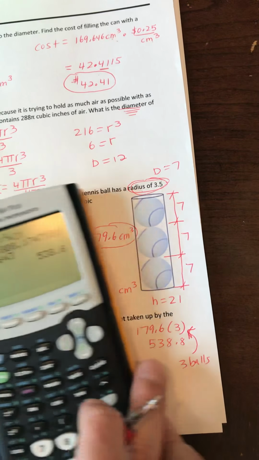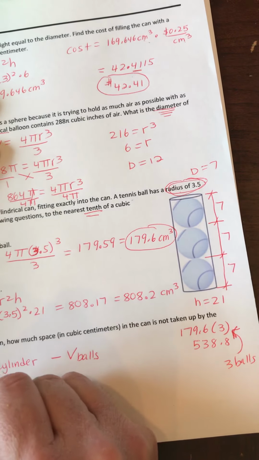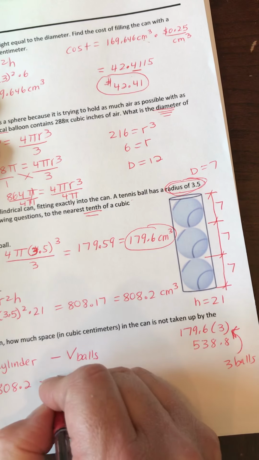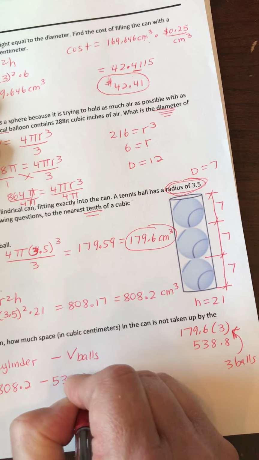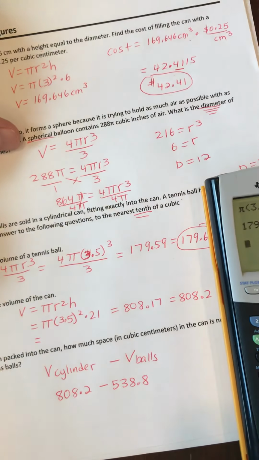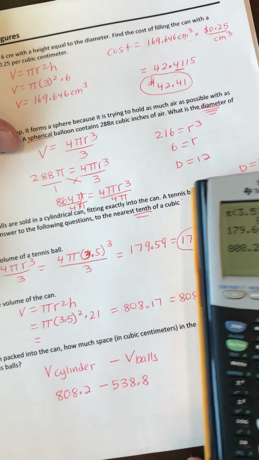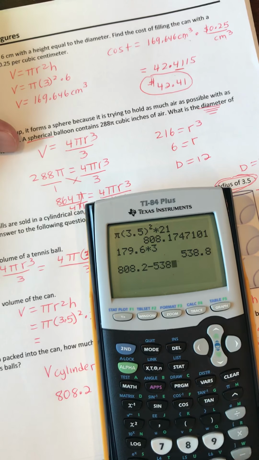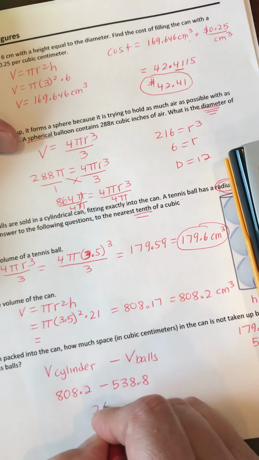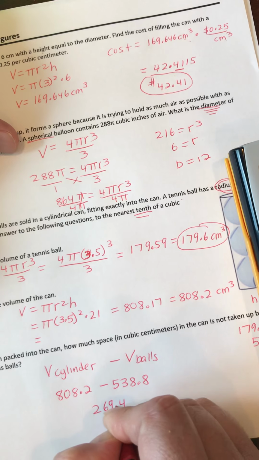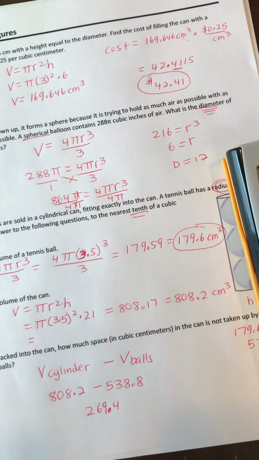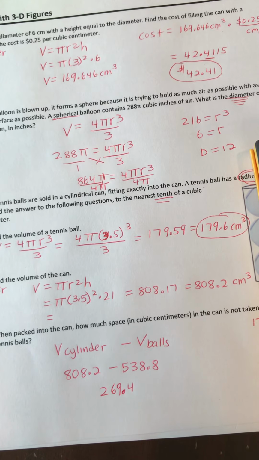Now we're going to just take our answer from B, 808.2. Subtract that amount, 538.8. And that's going to give us the volume of empty space. 808.2 minus 538.8, or 269.4. So try these questions out and check your answers with the answer key for the rest of the worksheet. Have a good one.